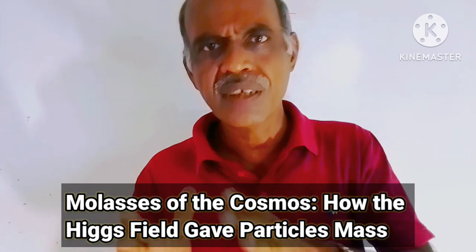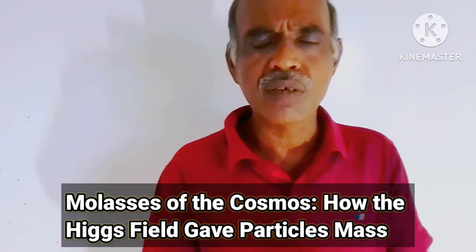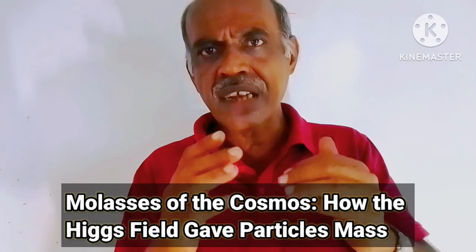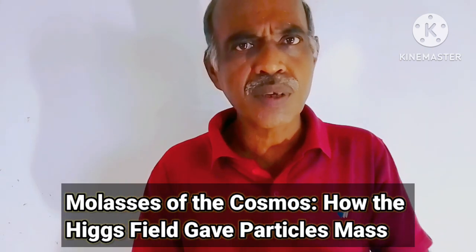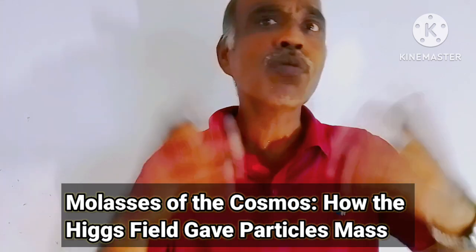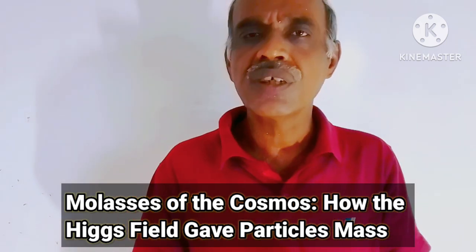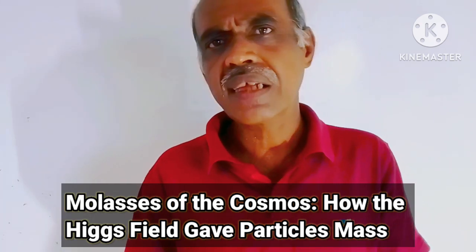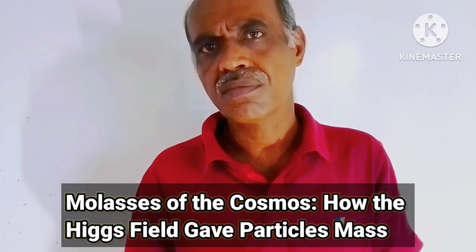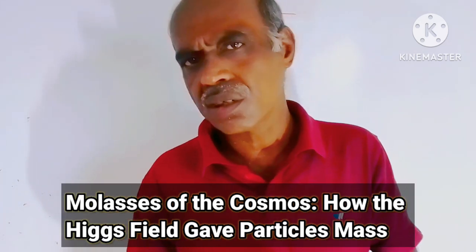And this Higgs field is named after the physicist Peter Higgs. I think that is known to you. Anyway, the objects which are strongly interacting with the Higgs field are gaining more masses, and the particles which are interacting weakly with the Higgs field are gaining small masses. And that's why we can see different particles with different masses.